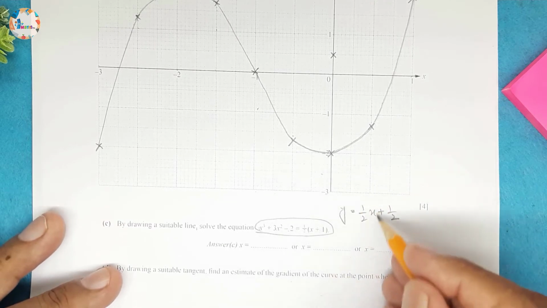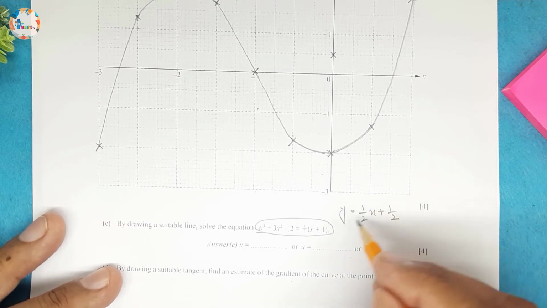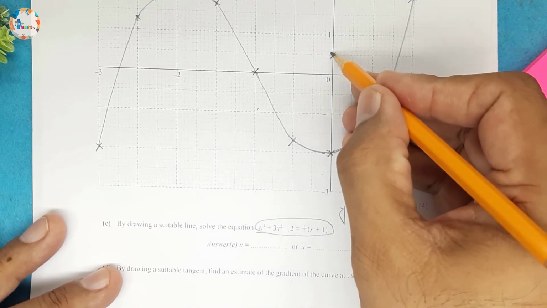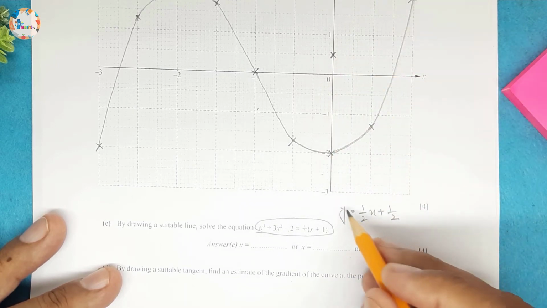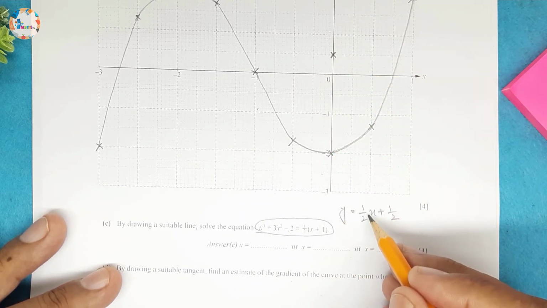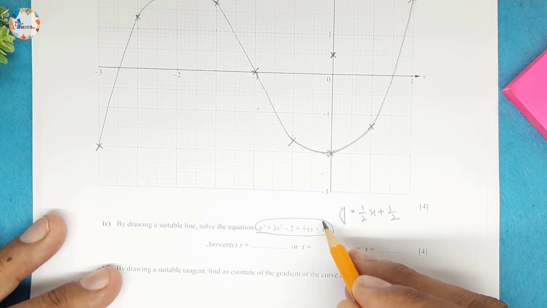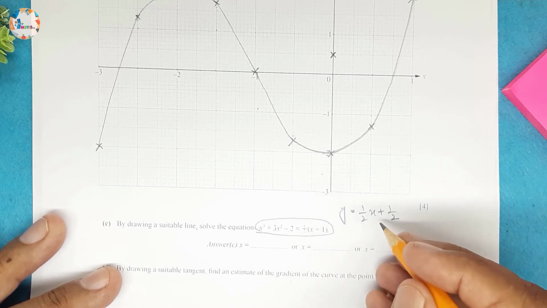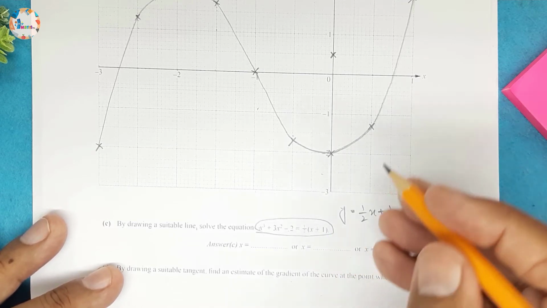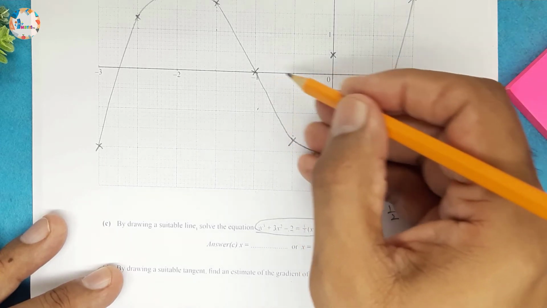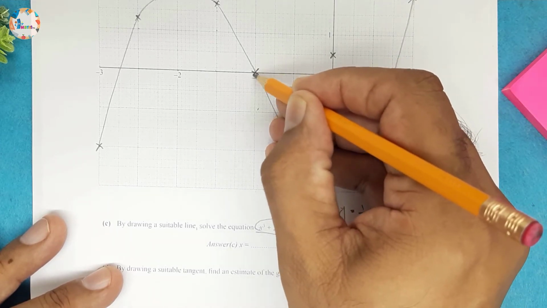When x is equal to 0, y is equal to 1 by 2, so this point. When y is equal to 0, x will be equal to minus 1, so y is equal to 0 and minus 1, so this will be the point.